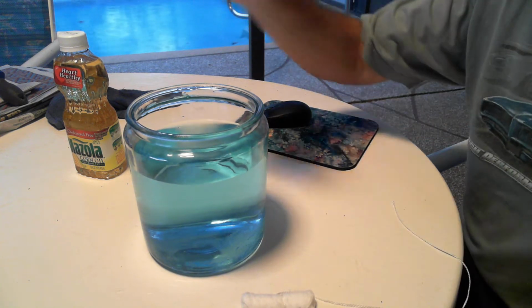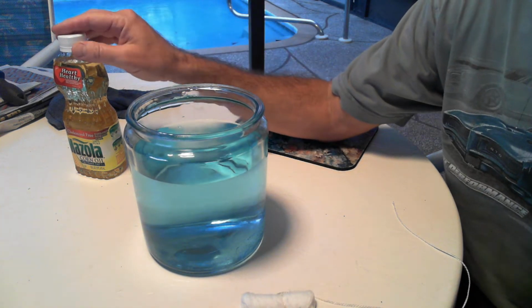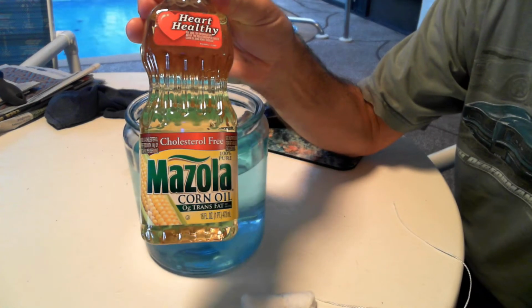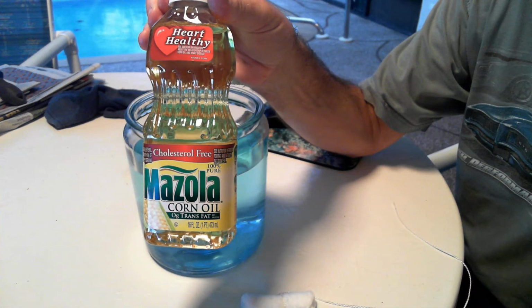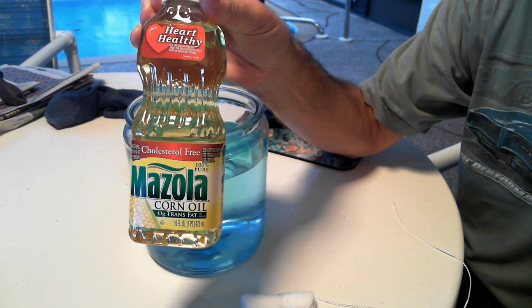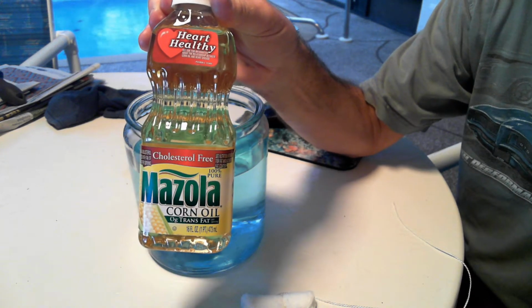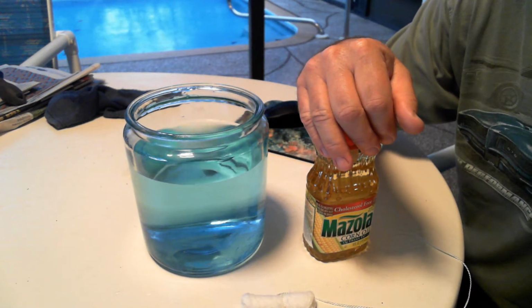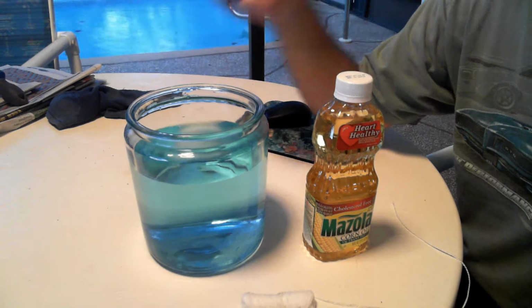All right, now I'm not going to use motor oil because motor oil is toxic, but corn oil, which you most likely have in your kitchen, or any kind of cooking oil, has properties that are very much the same as crude oil, except for the fact that it's not toxic.